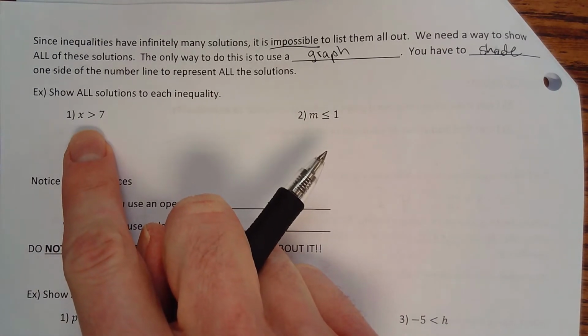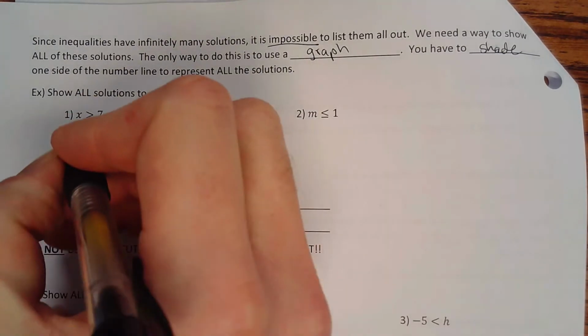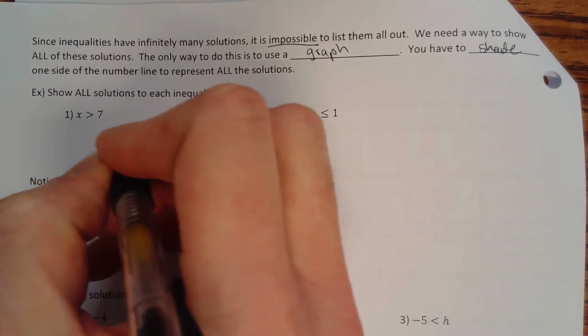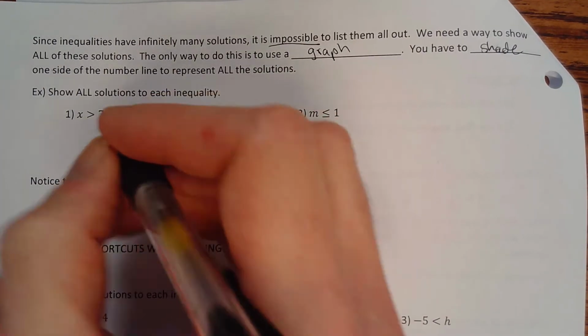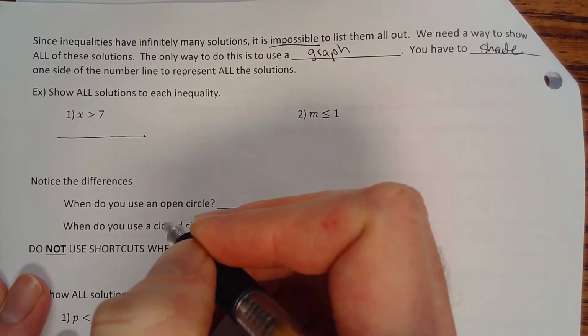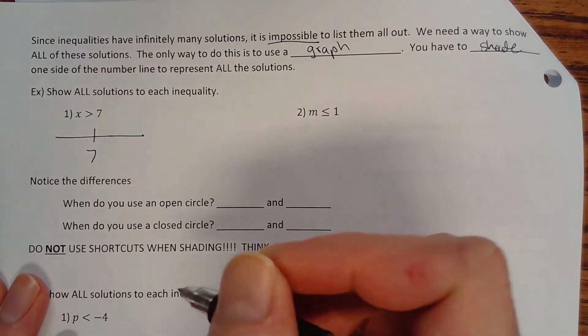I want to show all the numbers are larger than 7. I don't want to list them. I don't want to put 8, 9, 10, 11, 12. Oh, by the way, 8.5, 8 1/4. It would just take forever to list them all. So instead, I'm going to graph them on a number line. So I'm going to slap 7 right there in the middle.